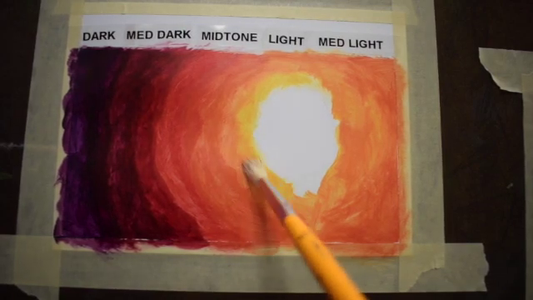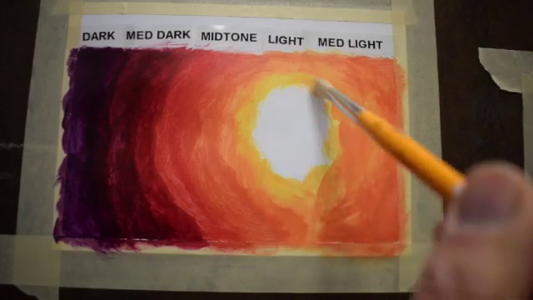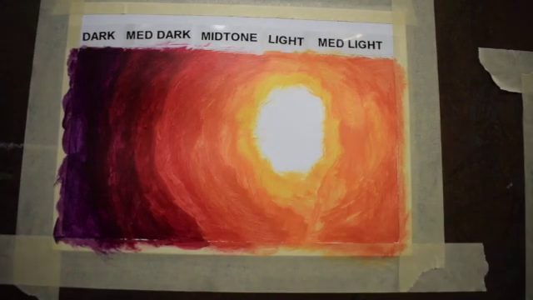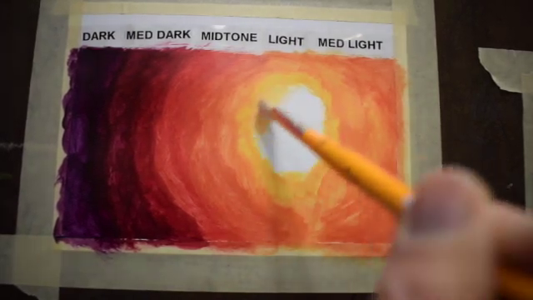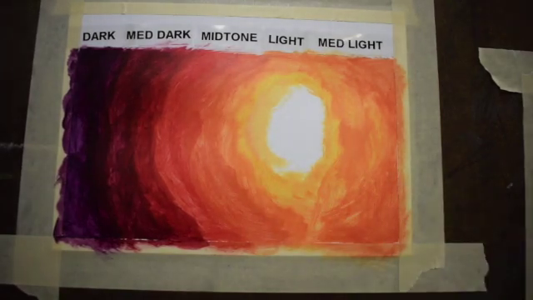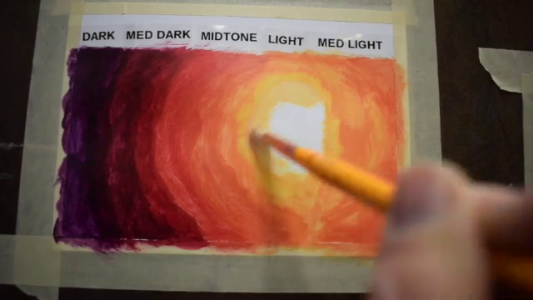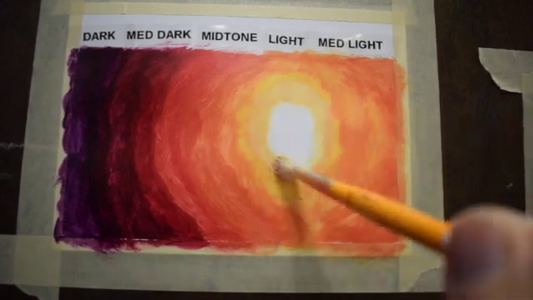So I'm moving there to more of a yellow gold color. And again, make sure that you are alternating brushes, that you have a clean brush for the lights. You have a brush that's dedicated to the mediums, and you have a brush that's dedicated to the darks and the medium darks. And you want that to get progressively lighter as you go in.